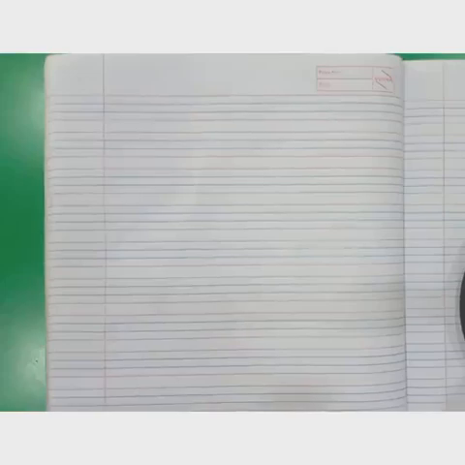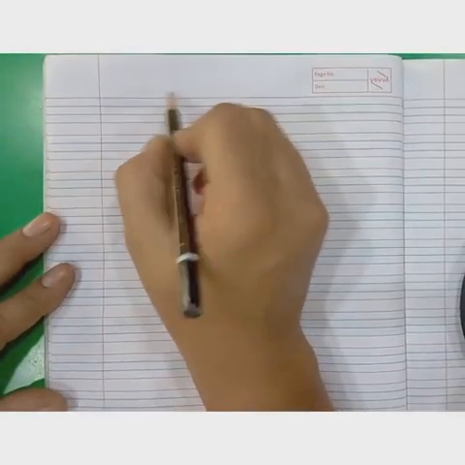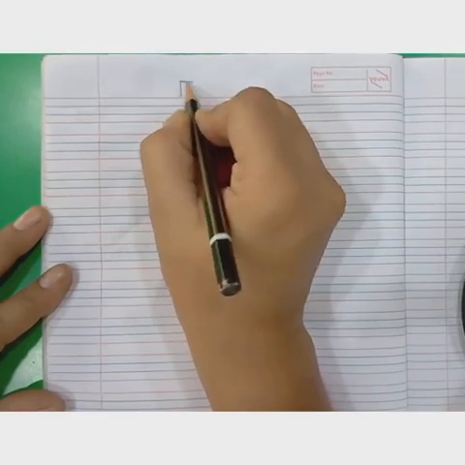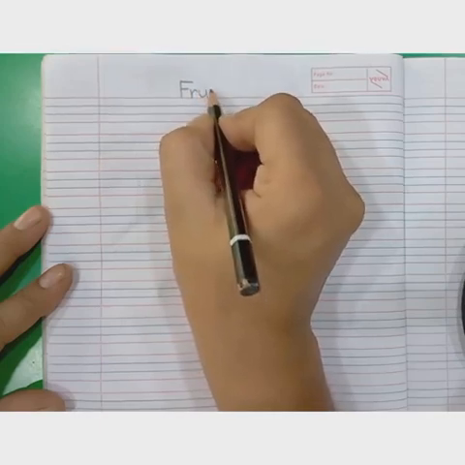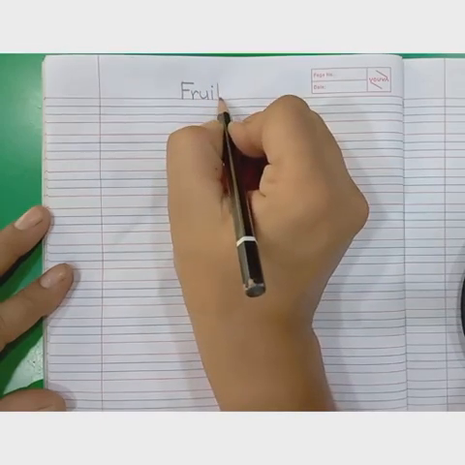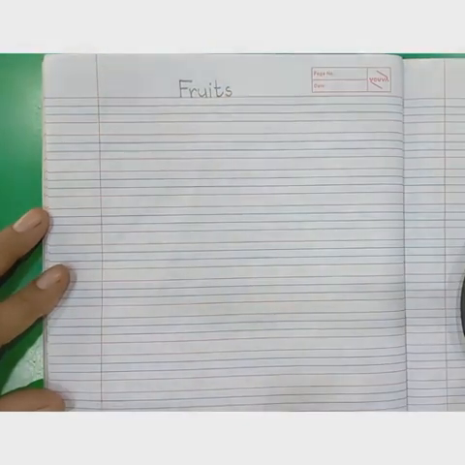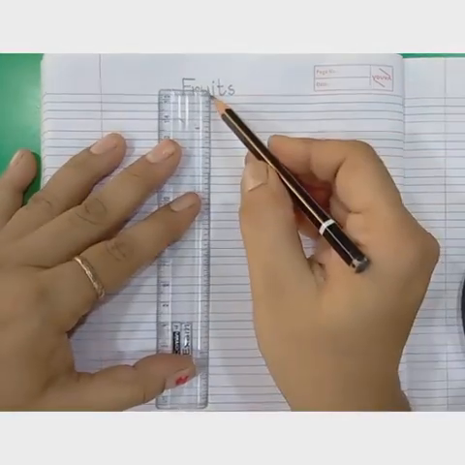So children, now we are going to write spellings of fruits. So first of all, we will write heading. At the top, leave some space and write capital F R U I T S, fruits. Now you will draw two lines this way.